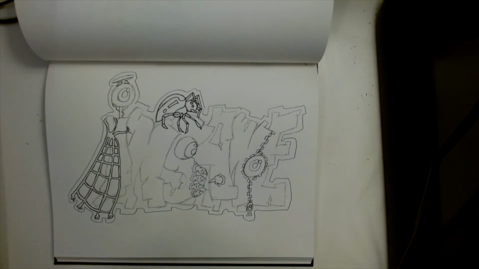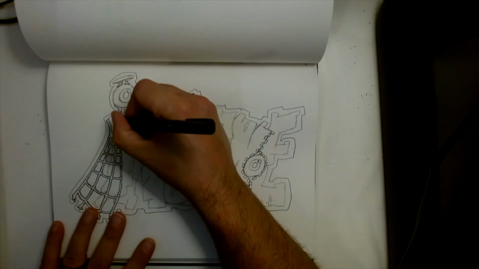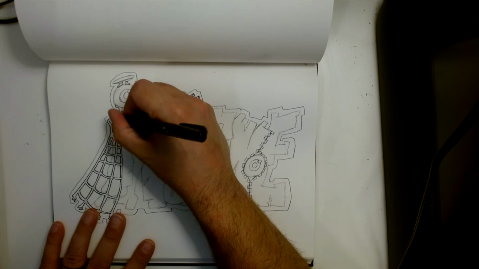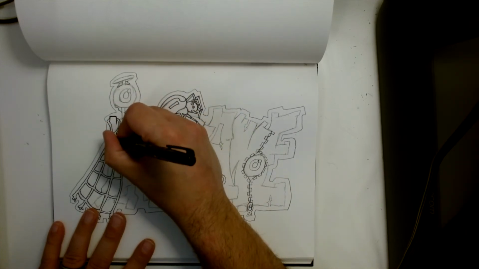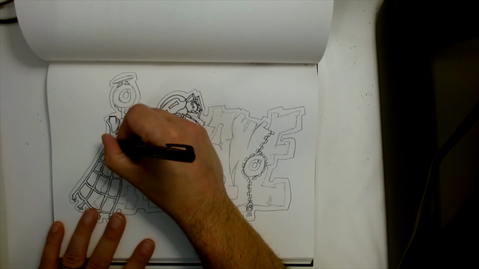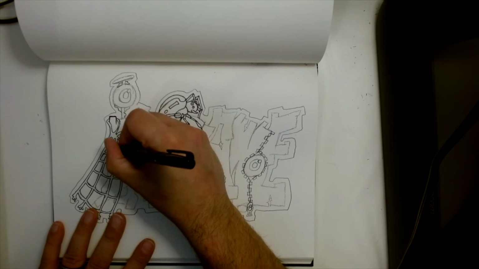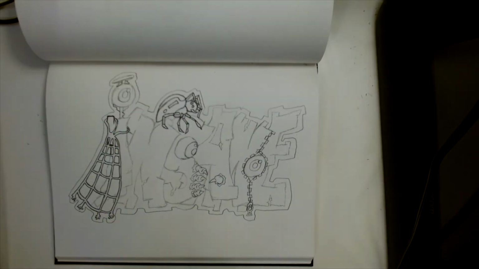Now, everything else, if you ever look at graffiti and things like that, the outlines have these thicker edges to them, right? So for the letters themselves, I want to come out here and I'm going to take my ink pen or whatever I got and I'm going to make these lines thicker than all the other lines.